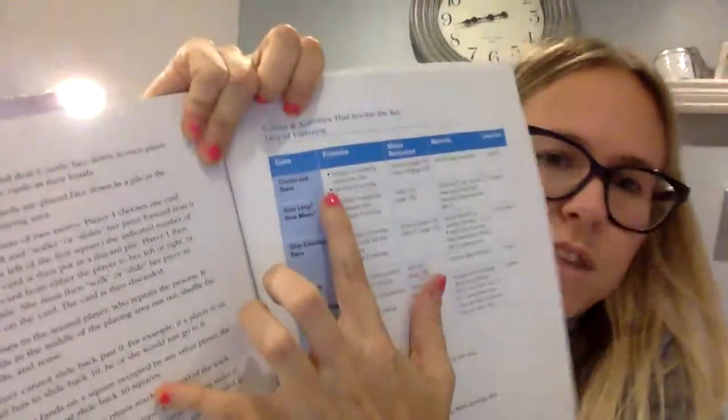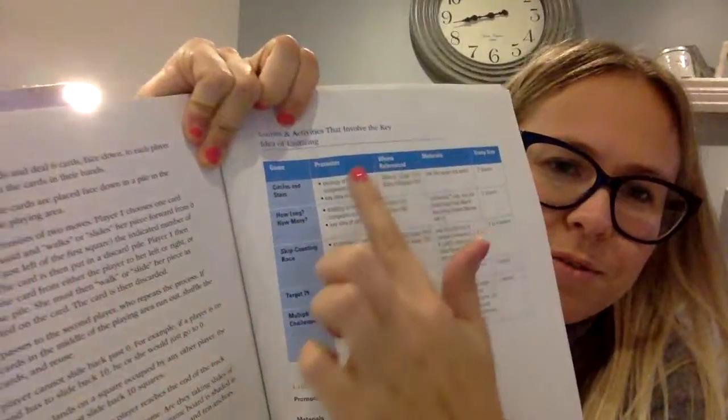So once you look at one of these, sorry, let me just find one. Once you see, okay, so this student needs to be working on the key idea of unitizing. Maybe you've got a couple of them. You can choose one of these games, and you go to the front of this book and you scratch it, and you can go online and you can print off all of the games.